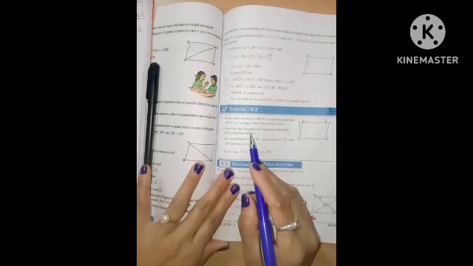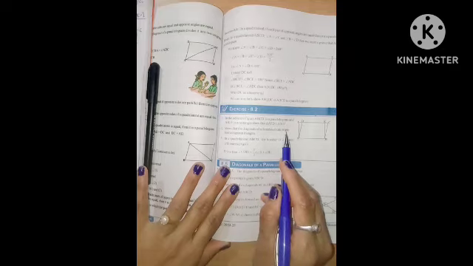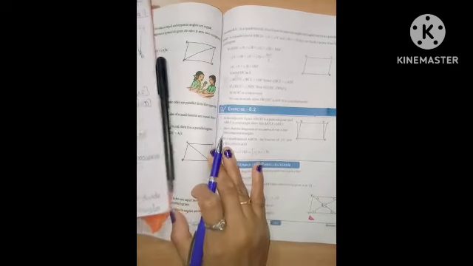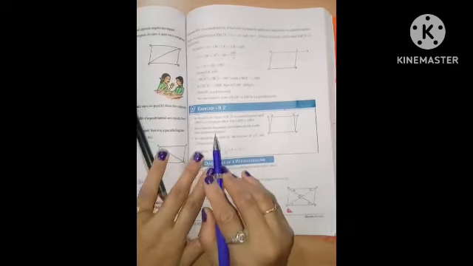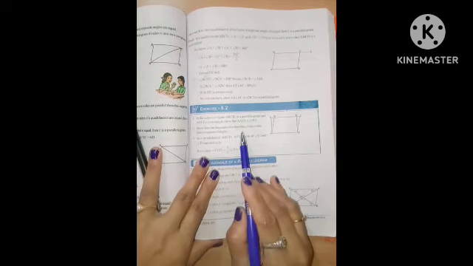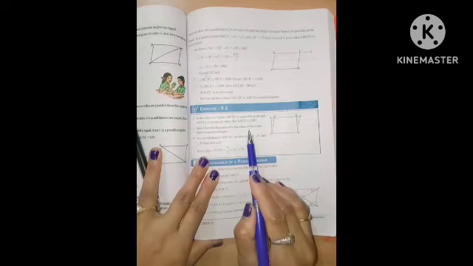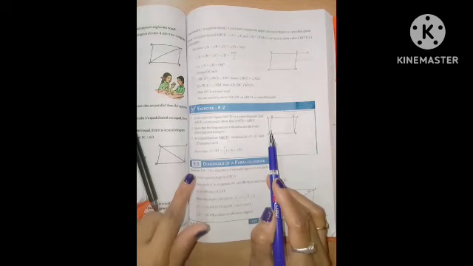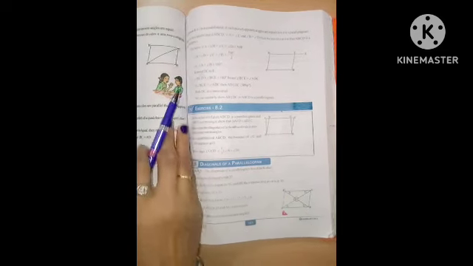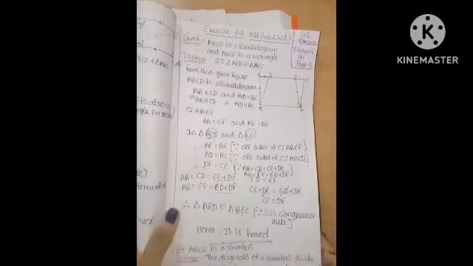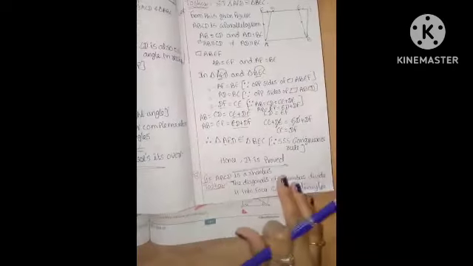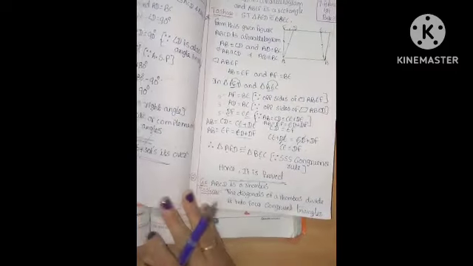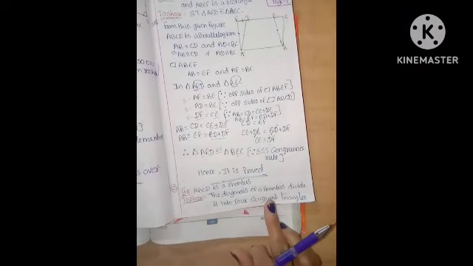Second one: show that the diagonals of a rhombus divide it into four congruent triangles. What is given in this problem? Gagan Sai, one rhombus is given. So we have to show that the diagonals of a rhombus divide it into four congruent triangles. First, the given data: let us take ABCD is a rhombus. To show: the diagonals of a rhombus divide it into four congruent triangles.